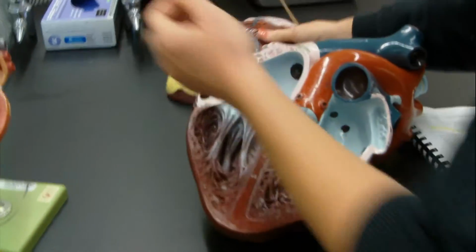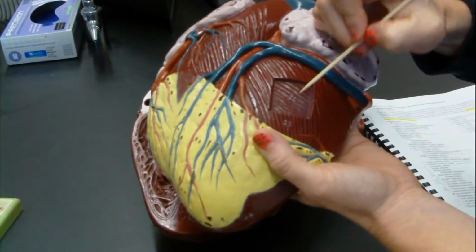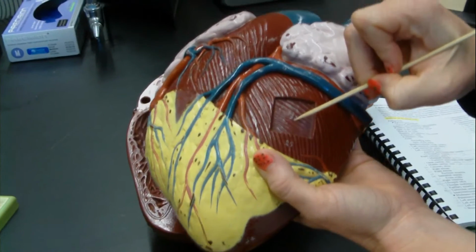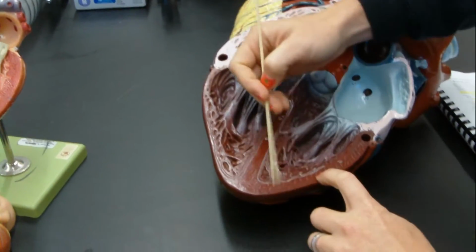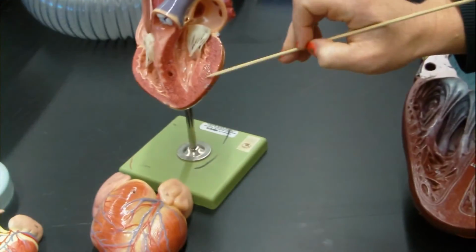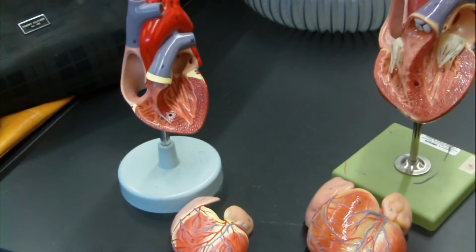Myocardium, muscular area inside. This is also the myocardium.